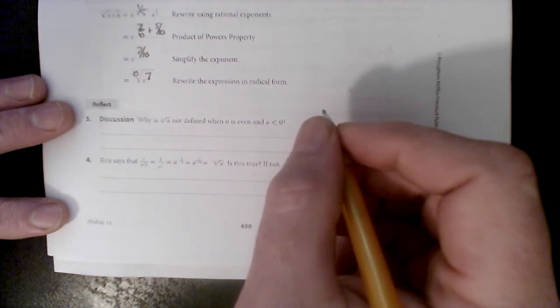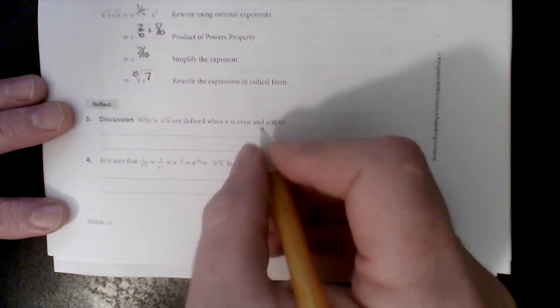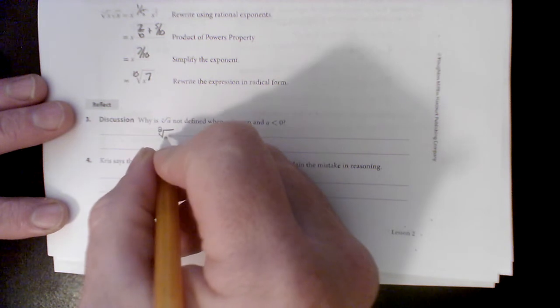The nth root of a is not defined when n is even and a is less than 0. Why is it? Well, let's try it. Let's see. Make n even and a is less than 0, like -9.